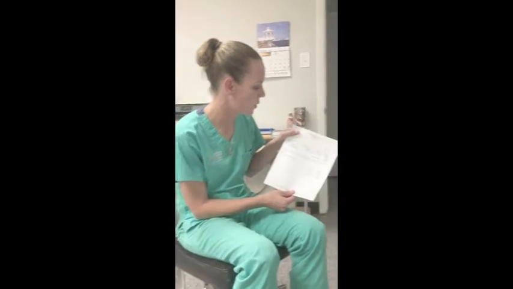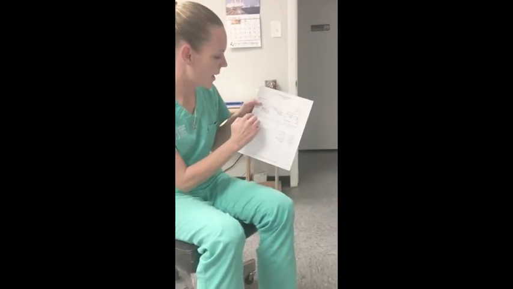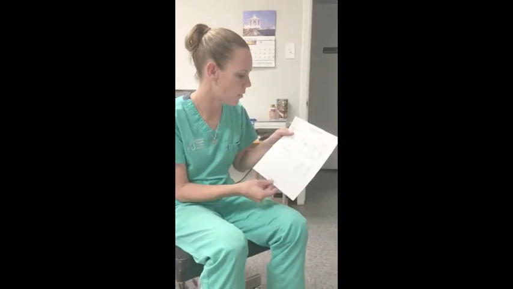Okay, so discharge instructions. We just discharged our cat that we did the neuter on yesterday, Roscoe. So this is just a copy of the receipt, and we like to put instructions on there that the owner can read. It's in the blue when they get home, but we also go over everything with the owner along with it being written there.